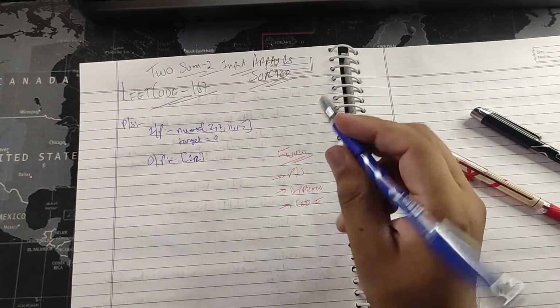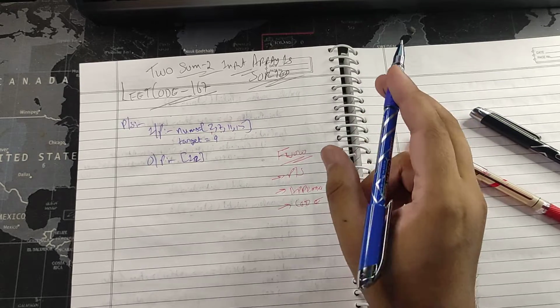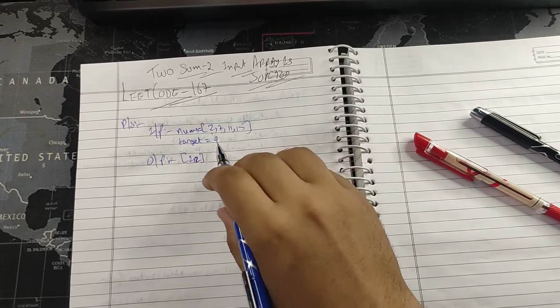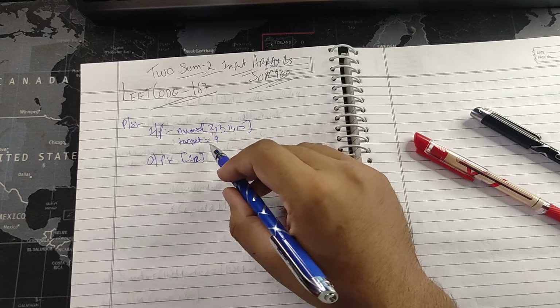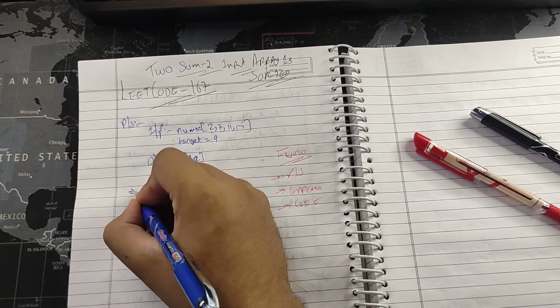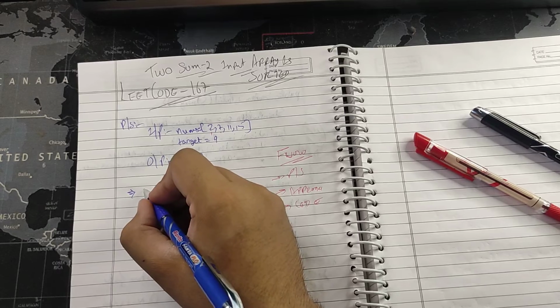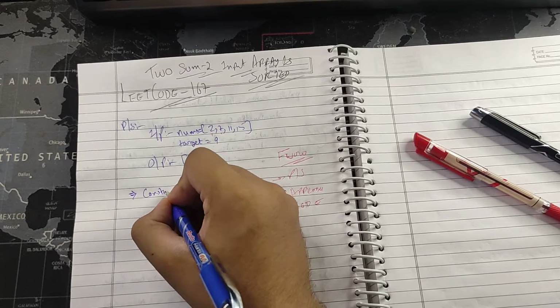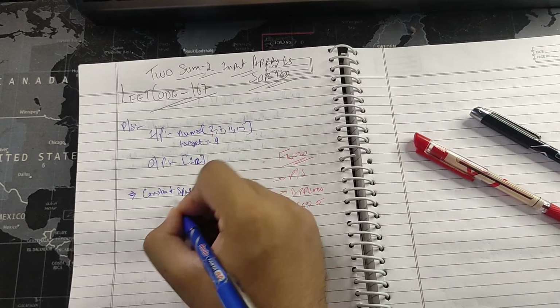So in this problem, we have been given this array and we have to find the target. But remember one thing: the question says you have to solve this problem using constant space, so you don't have to use any extra memory.